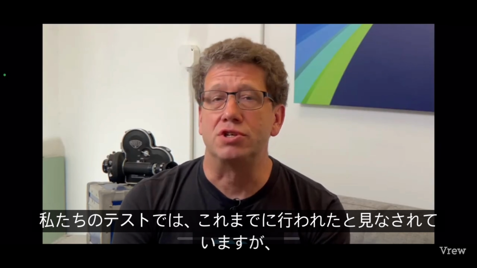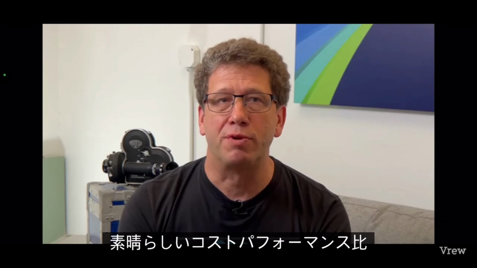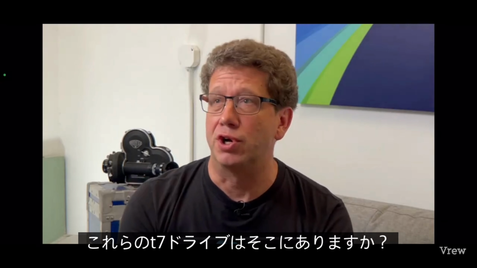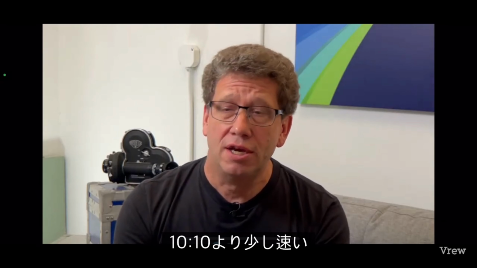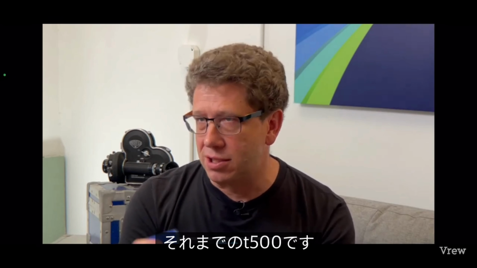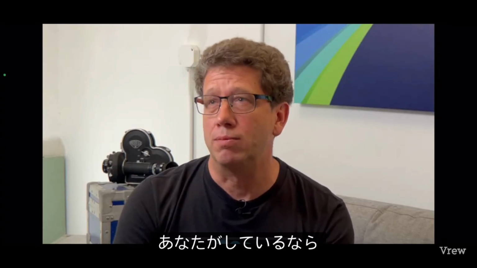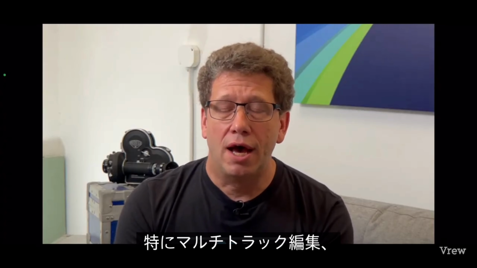In our tests that we've done so far, the best as far as both performance and nice cost-performance ratio are these T7 drives. They're a little faster. They're the 1040 megabit per second versus the 540 megabit per second. That's the T5 drives. And so I'd probably recommend pushing up to that just to get better performance if you're doing multi-track editing in particular.